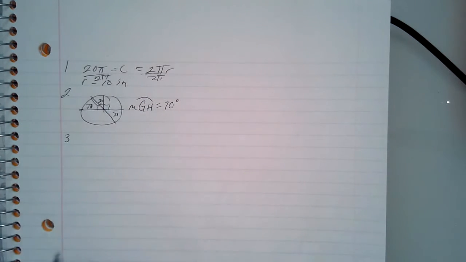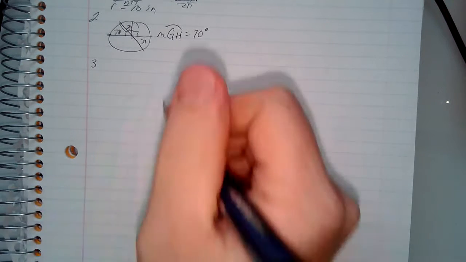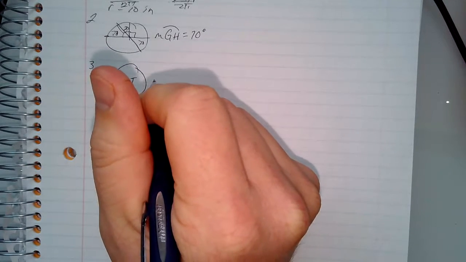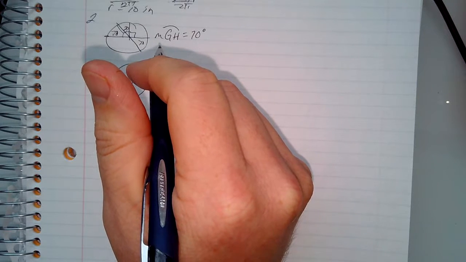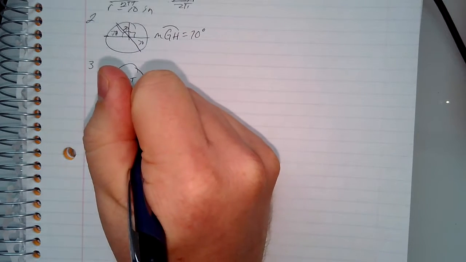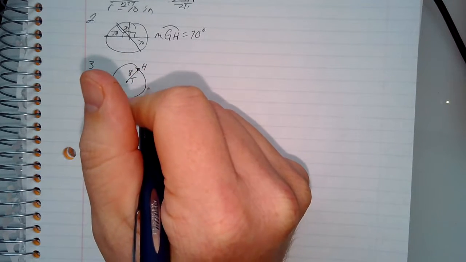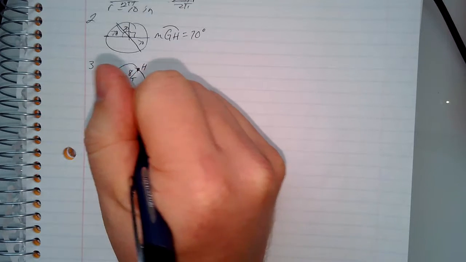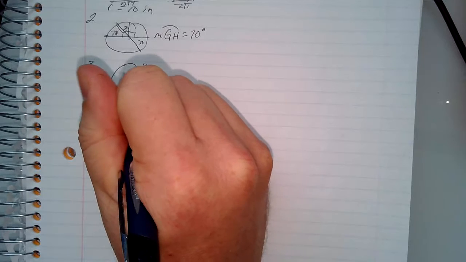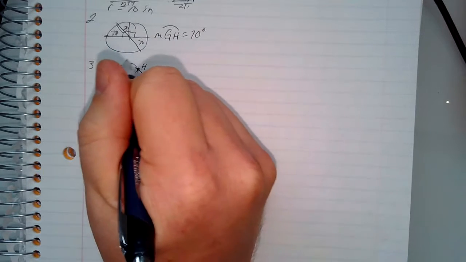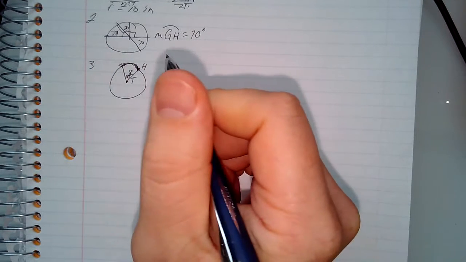Number three. Points G and H lie on circle T so that TH equals 8 meters. Let's draw a circle T so that G and H lie on circle T so that TH is 8 meters. So they're telling you that the radius is 8 meters and the measure of angle GTH is 45 degrees. So GTH, this whole thing, is 45 degrees. Find the length of arc GH.